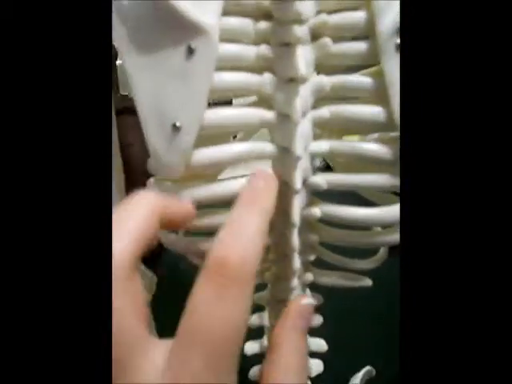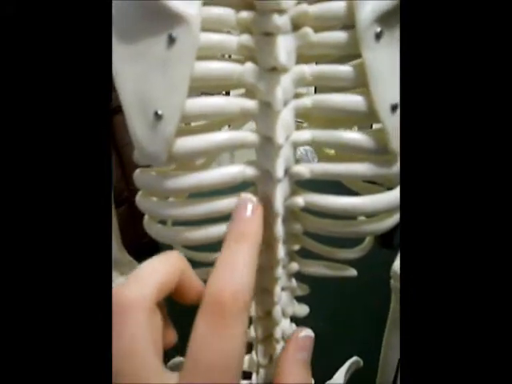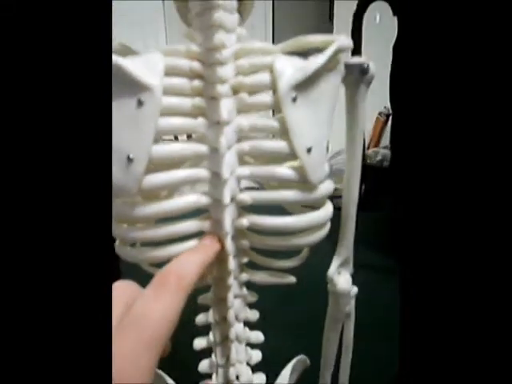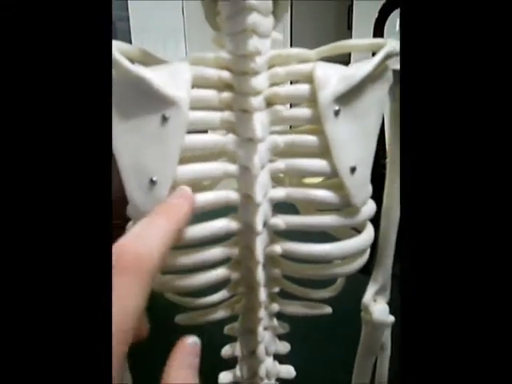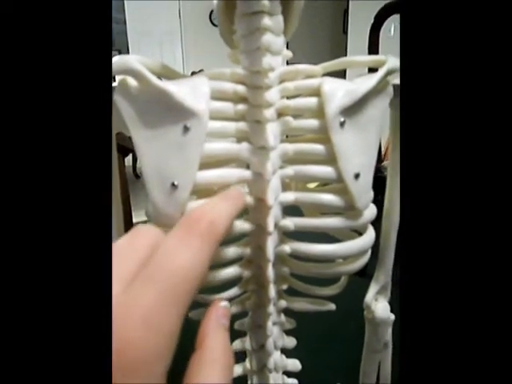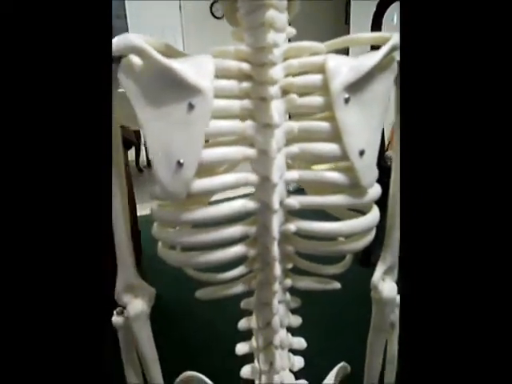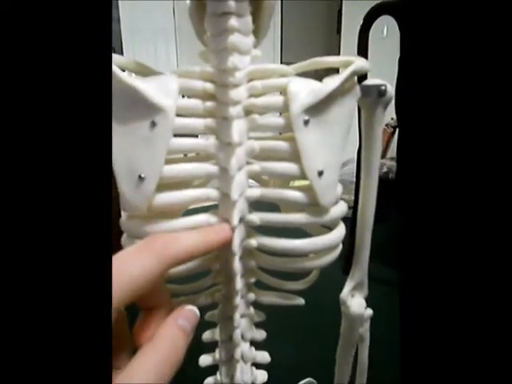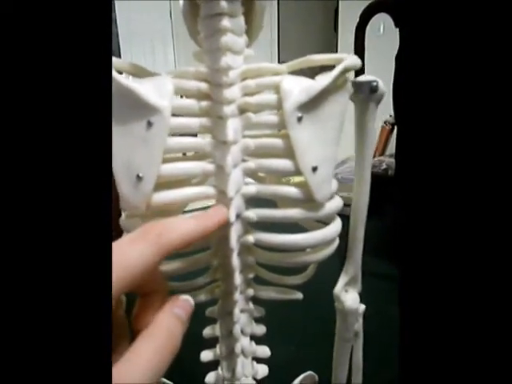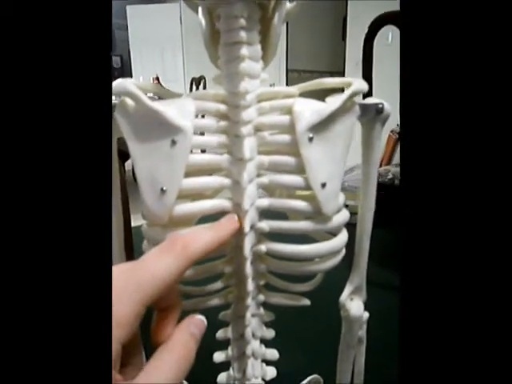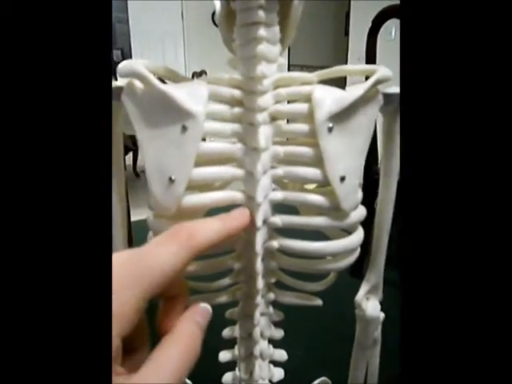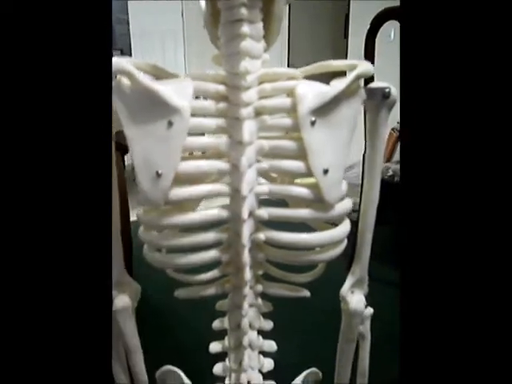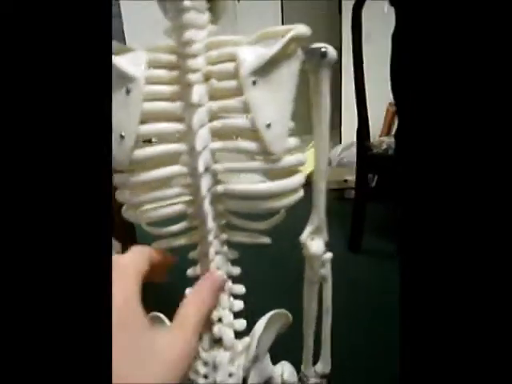Thoracic vertebrae have facets, demifacets, that attach the heads of the ribs to them. They attach directly to the thoracic vertebra of their number, and also the one directly superior to it. So they attach to two of them.